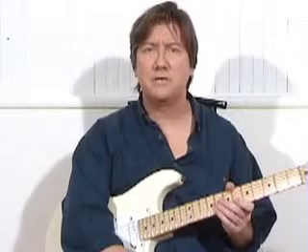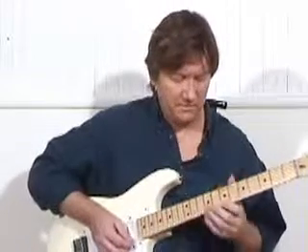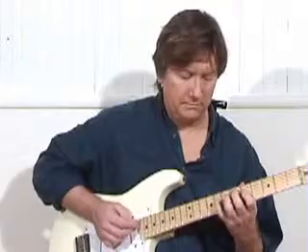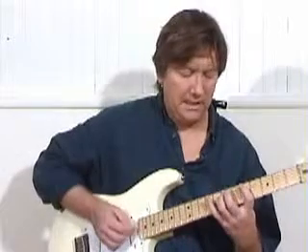Now, I'm going to simplify the listening process even further by playing the scale while the chords are going on in the background, but I will point out which is major and which is minor. I won't play any lead solos themselves, just simply the scale. Here we go. C major, A minor.